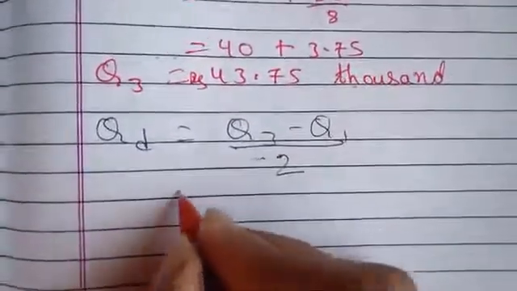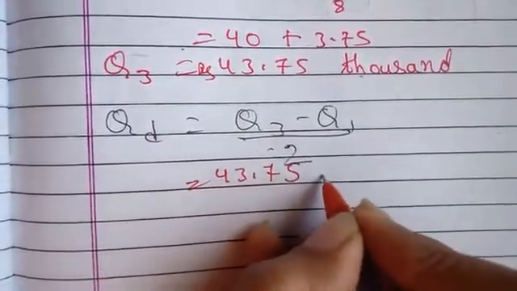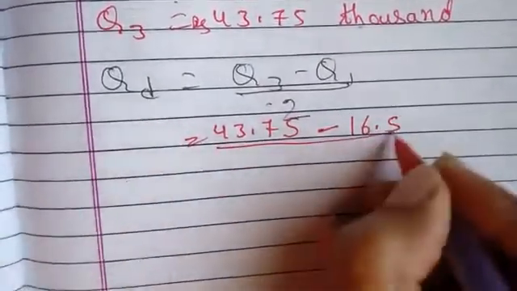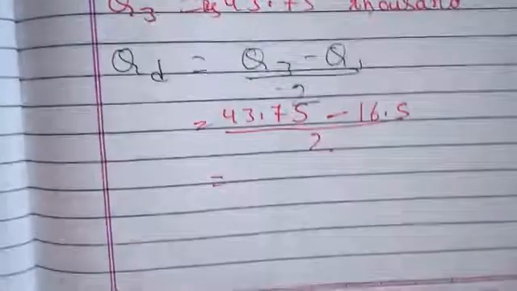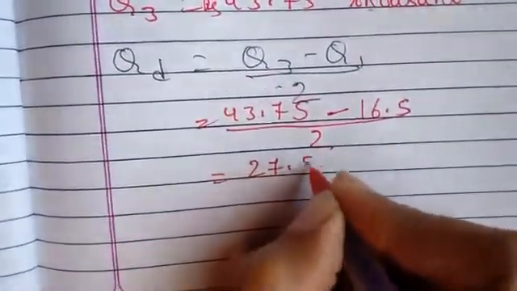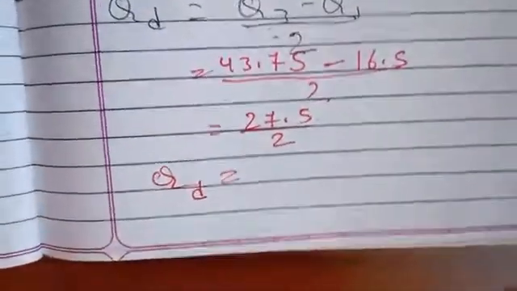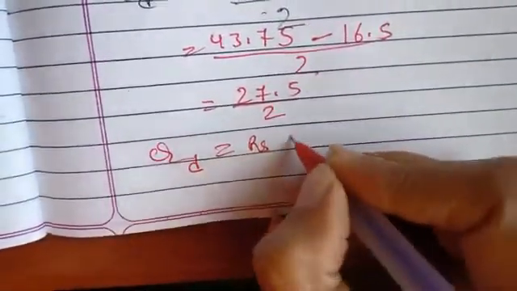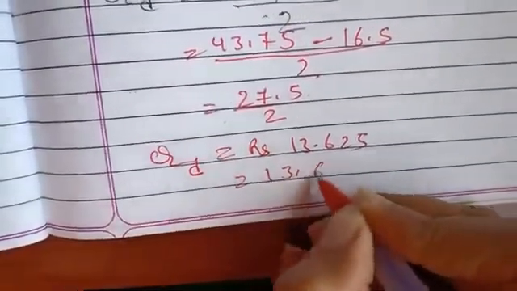Now QD we will calculate, that is Q3 minus Q1 upon 2. Q3 is 43.75 and Q1 is 16.5, divided by 2. So 43.75 minus 16.5 will give us 27.25 divided by 2. So we'll get our quartile deviation, that is 13.625, or we can write it as 13.63.